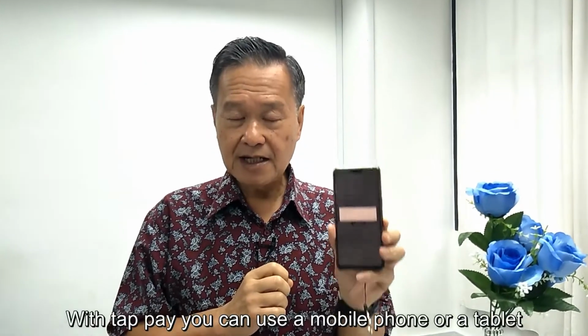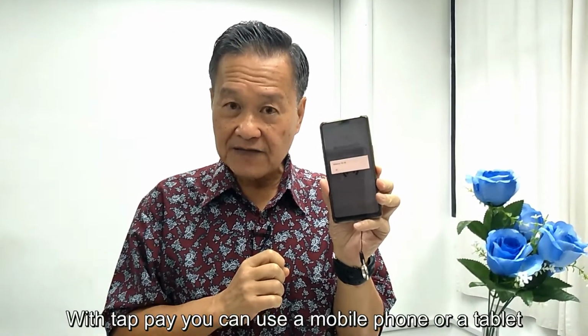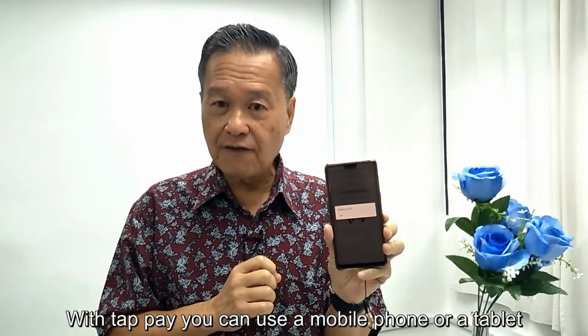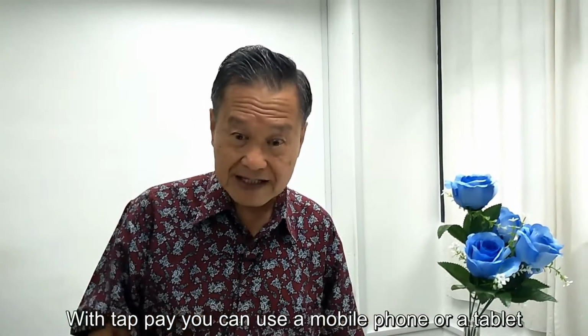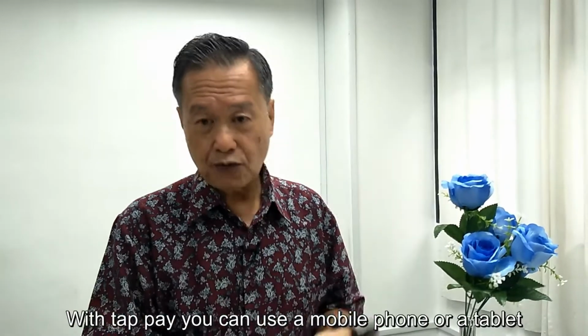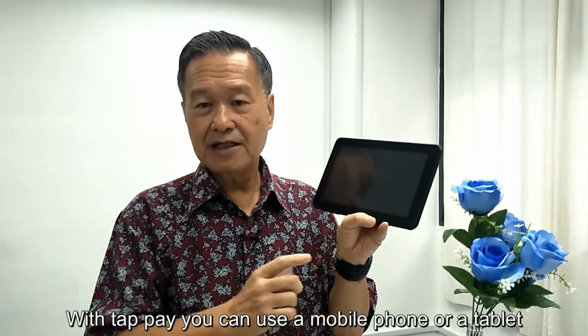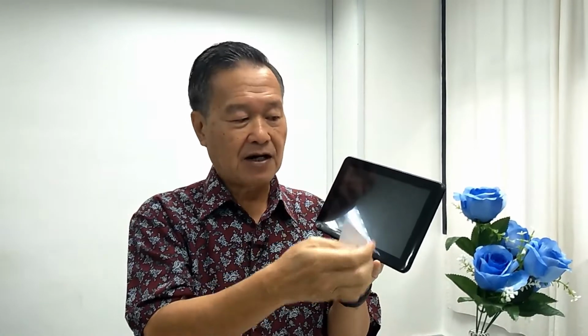Now, what about the difference with the other platform I mentioned earlier? The difference is in the device. With Tap Pay, you can use NFC, use a mobile phone that has an NFC reader, or you can have a tablet with a dedicated NFC reader. The retail outlet enter the amount and you tap and the money is transferred.